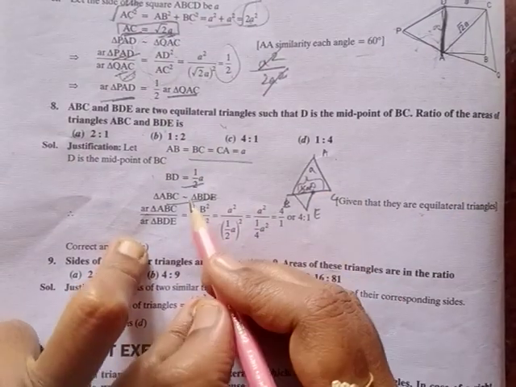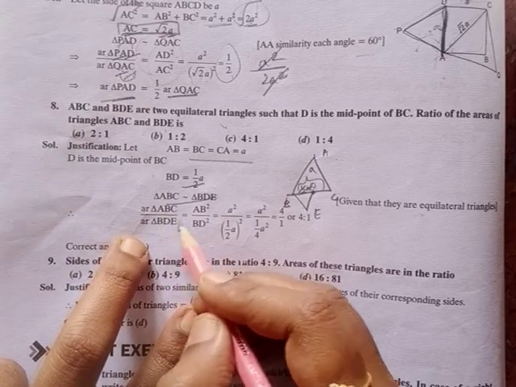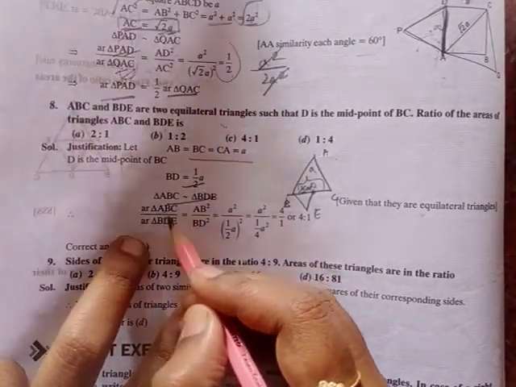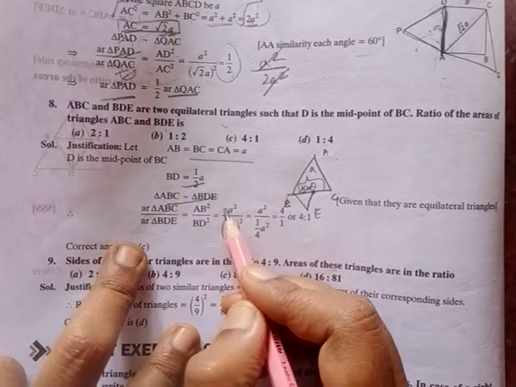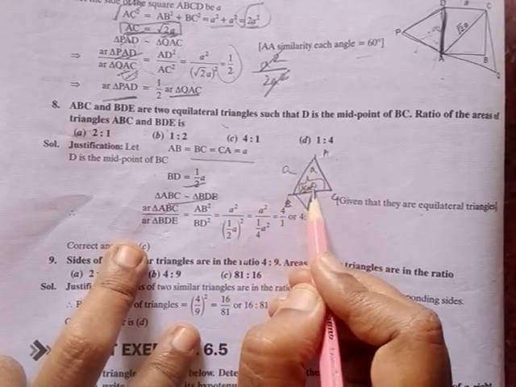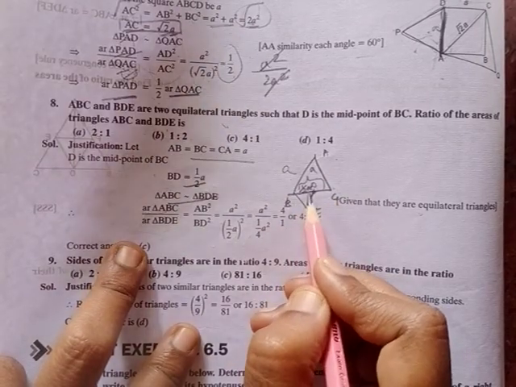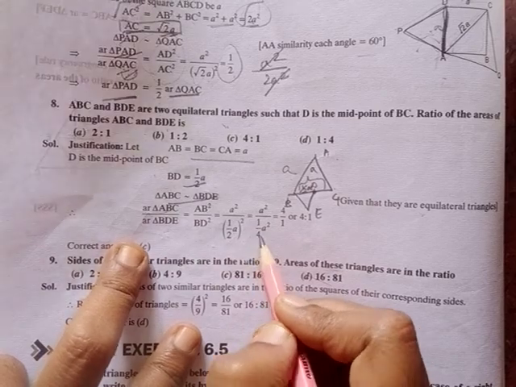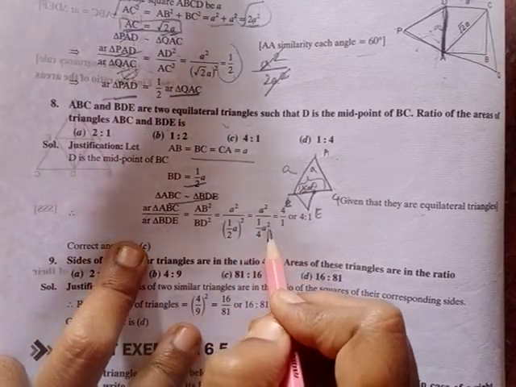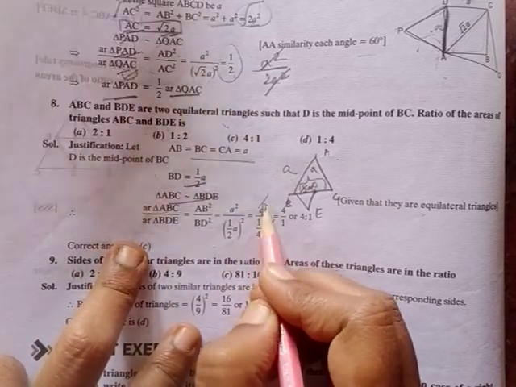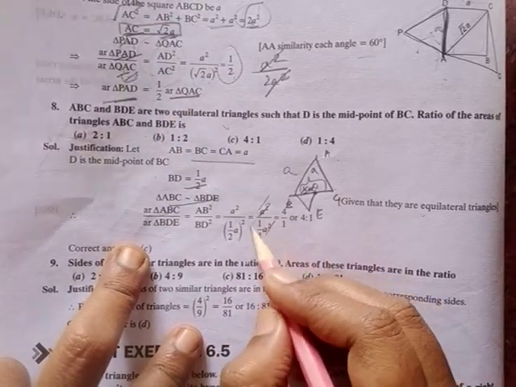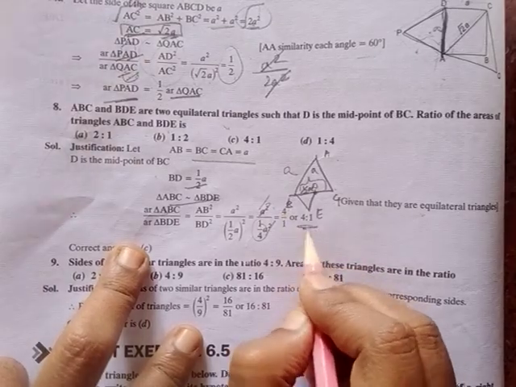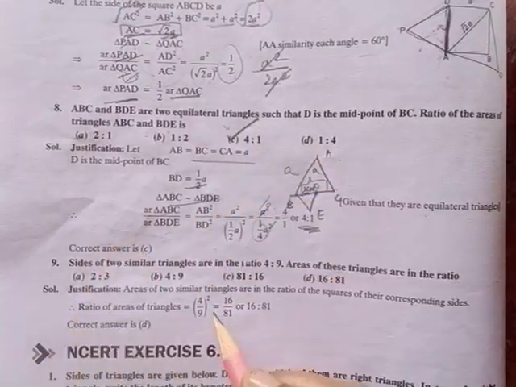60 degrees. So if two triangles are similar, then the ratio of their areas is equal to the square of the ratio of their corresponding sides. So now let us take AB square and BD square. What is AB? That is nothing but A. And what is BD? If the total BC is A, BD will be half of A. So half of A the whole square. A square you write as it is. Half when you square will be 1 by 4, and A when you square will be A square. So this A square and this A square will get cancelled. So now this 1 by 4 when you transpose becomes 4 by 1. It gets reciprocal. So the ratio of their areas is nothing but 4:1.